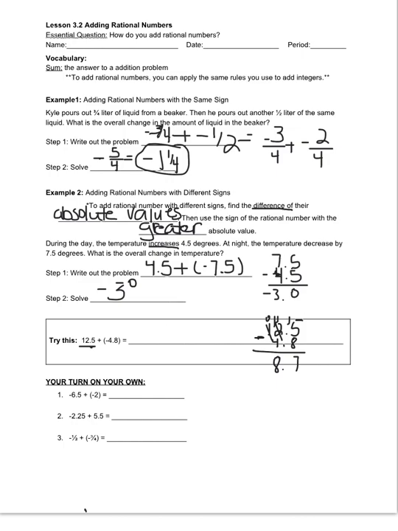Got my error right away. 7.7 is a positive because positive 12.5 is greater in terms of the absolute value than negative 4.8. So positive 7.7 is my answer.